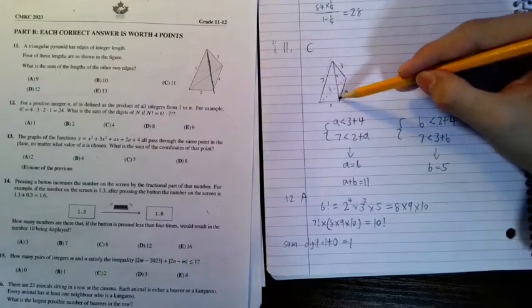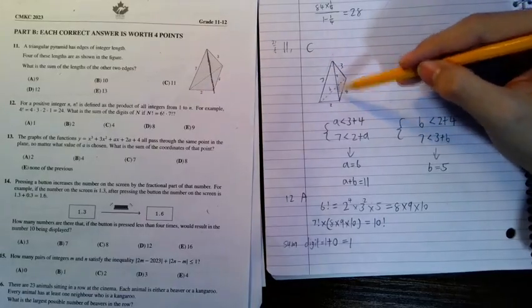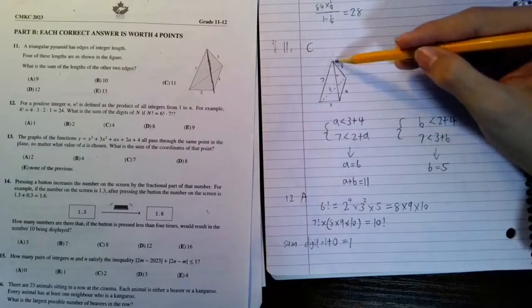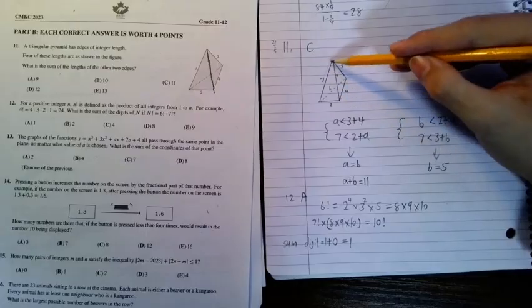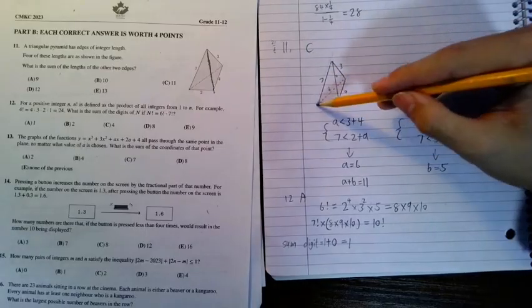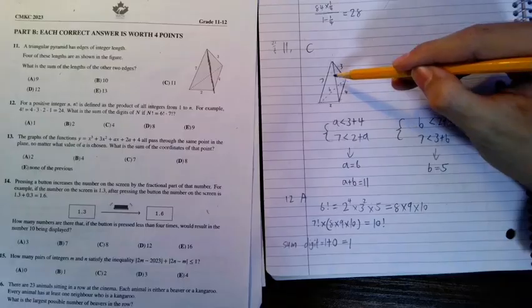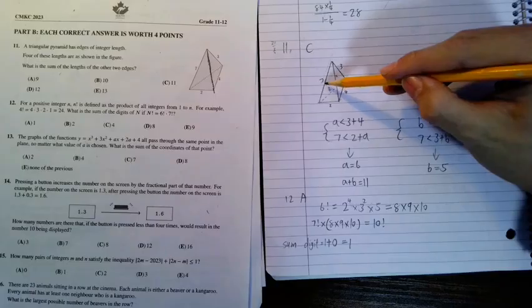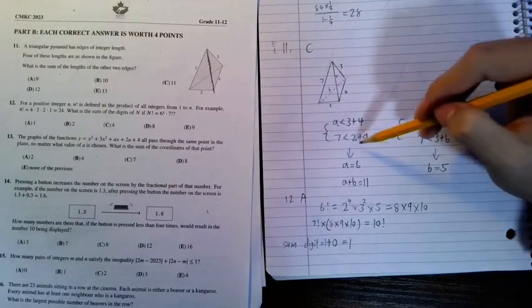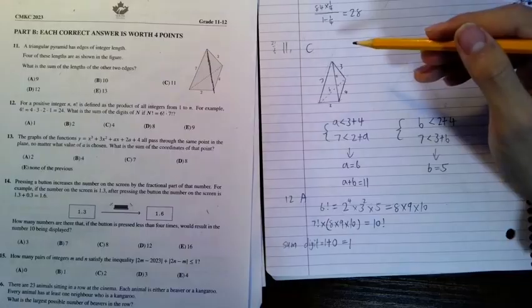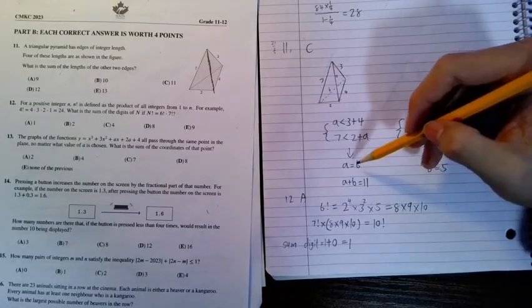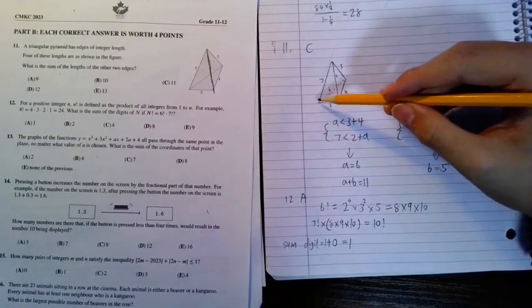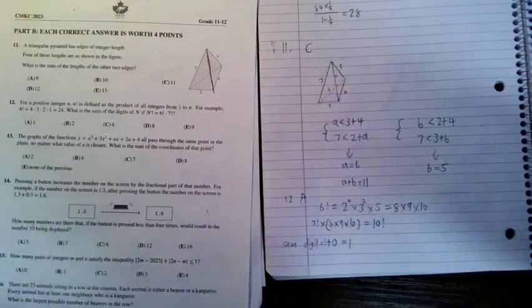For example, this side A, and we have a triangle here, and this A cannot be greater than 3 plus 4. And notice that in this triangle, 2 plus A cannot be less than 7. It must be greater. This is the fundamental rule for the triangle to form, and we have the values of A and B, and A plus B equals 11. We can just use a similar technique to solve for B.